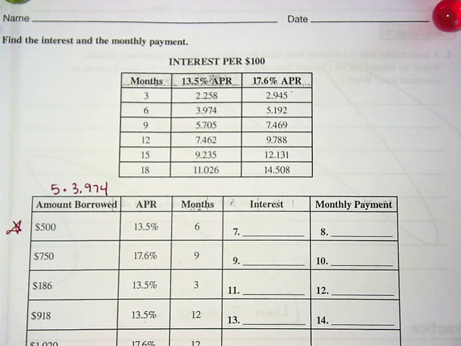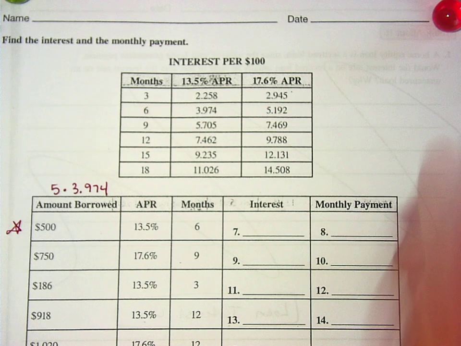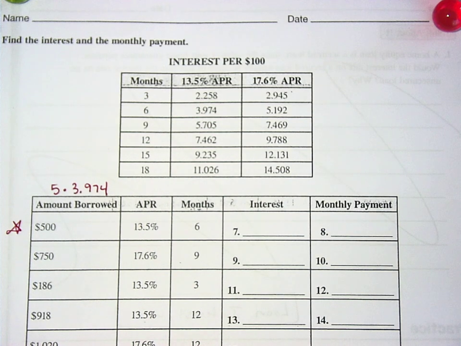Yep. And that is how much they will end up paying. So wait, we did 5, which is per 100, right, times that number, which is from there. Make sure I'm doing this right. 5 times 3.974. You guys got $19.87. Is that correct?